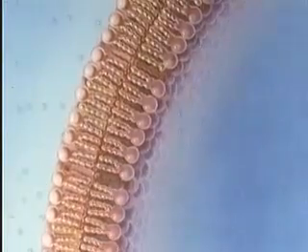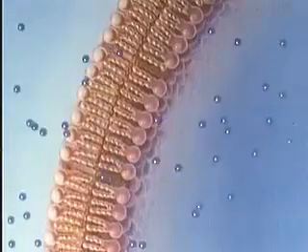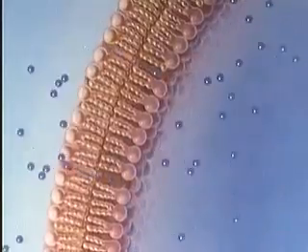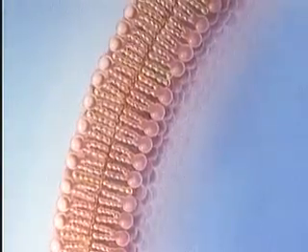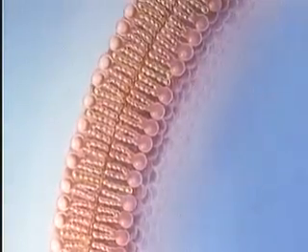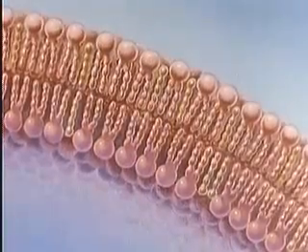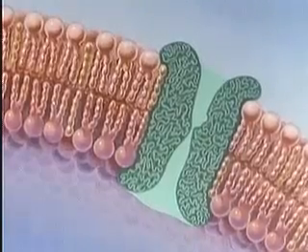The question is, how do water molecules get through this fatty membrane? The accepted theory is that water molecules are able to shoot through gaps or pores, irregularly distributed in the membrane. But this does not explain how other molecules cross the membrane barrier into a cell. The mechanism puzzled cell biologists until the discovery of proteins embedded in the membrane.